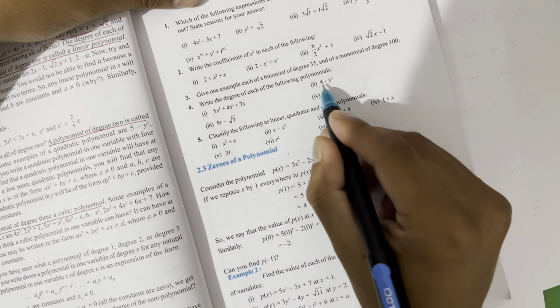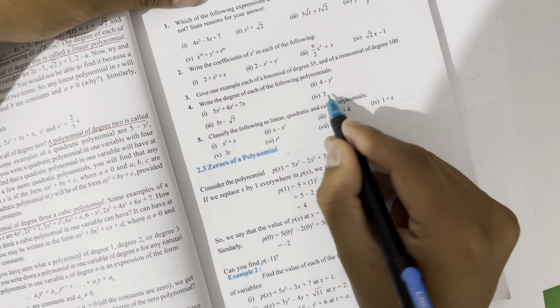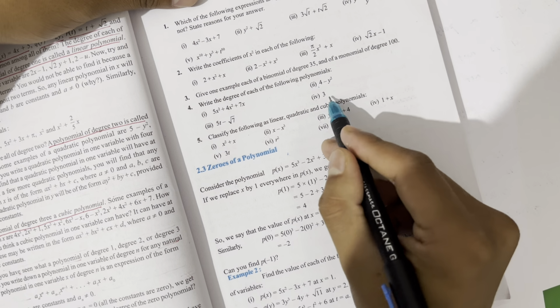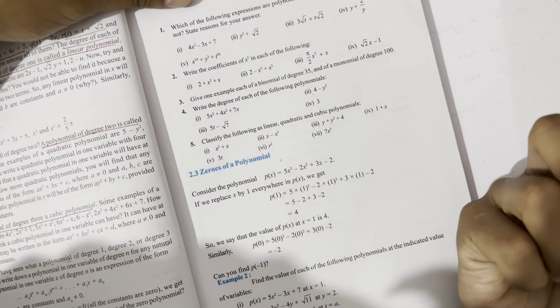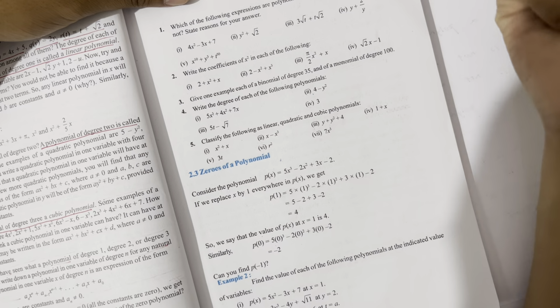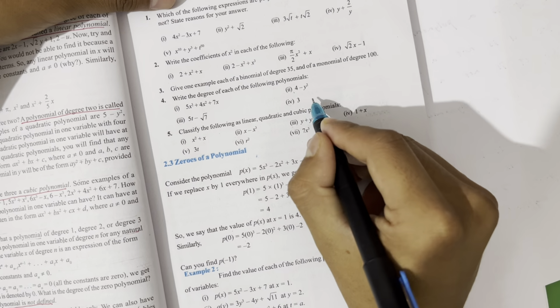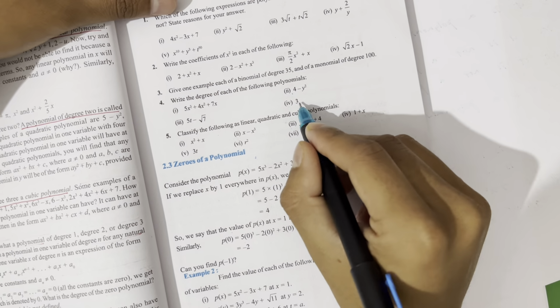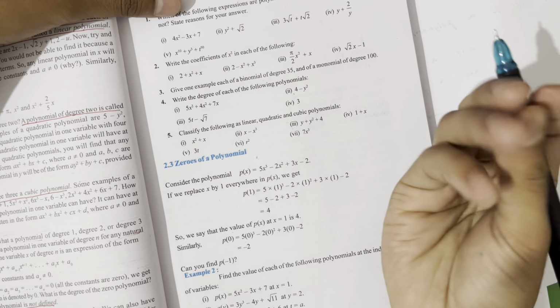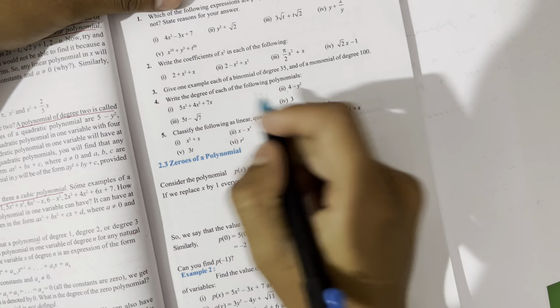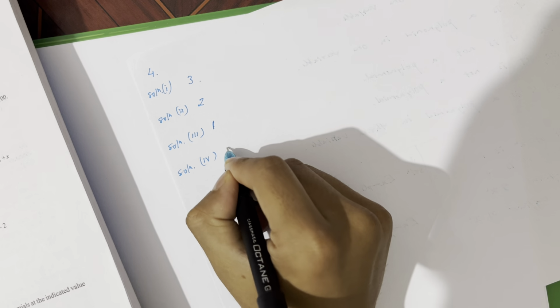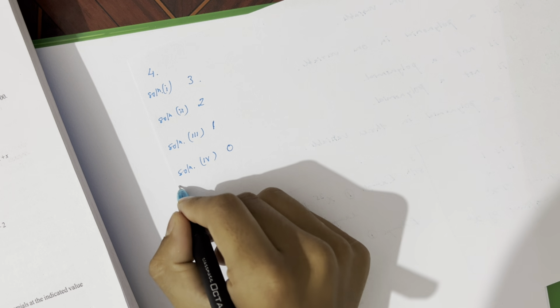Now we check here. What is the highest power here? There is no variable here. There is no x, no y, no z. All those are variables. So there is no variable, which means 0 is the degree. Degree here is 0. Right here, 0. Clear now? The last one, this is done.